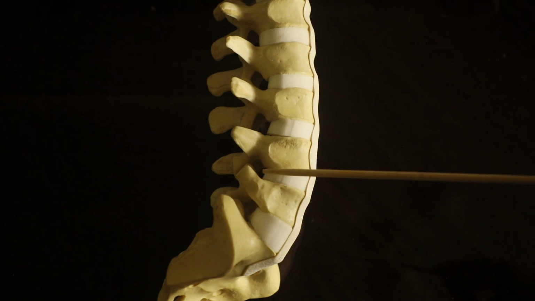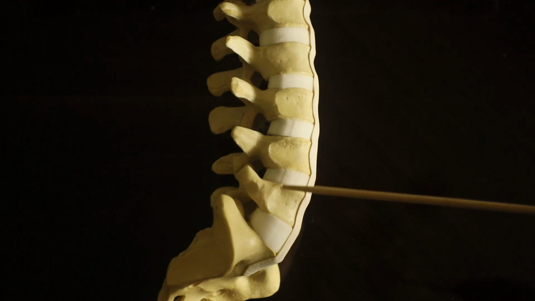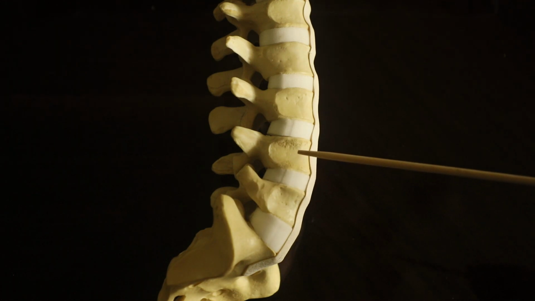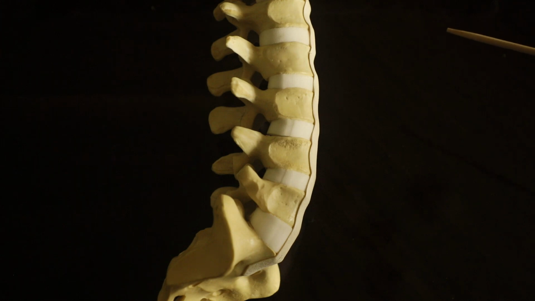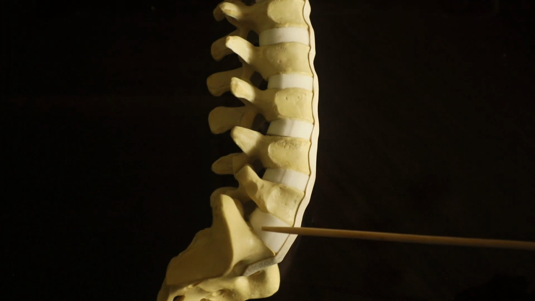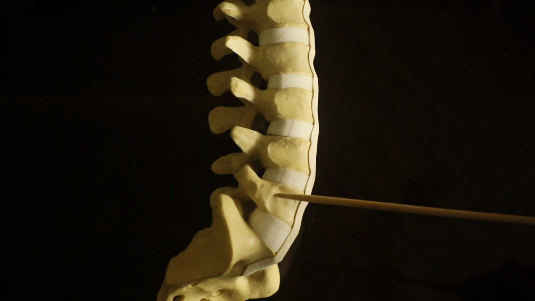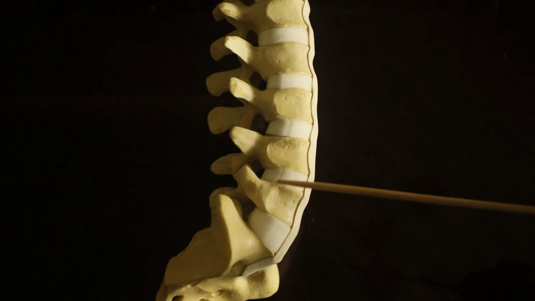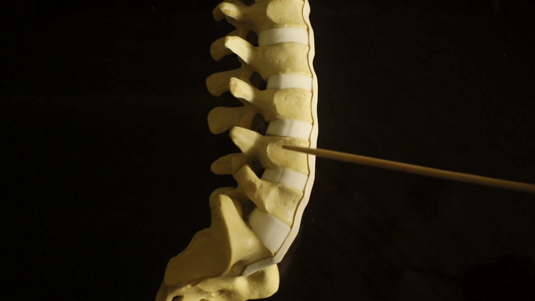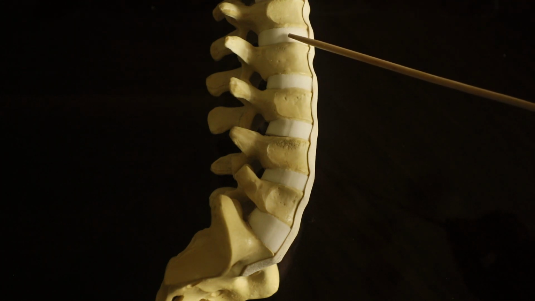These are the discs between the bones, and they are also named according to the bones they are adjoining. For example, this is the L5 S1 disc, while this disc, which is between L4 and L5, is the L45 disc. Similarly, this is L34, L23, and L12 discs.